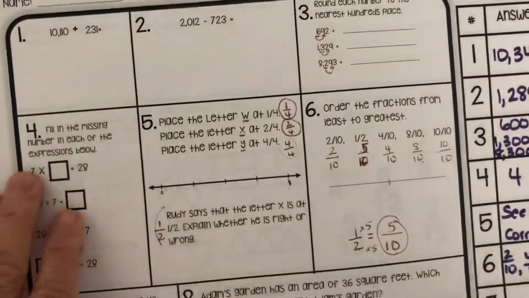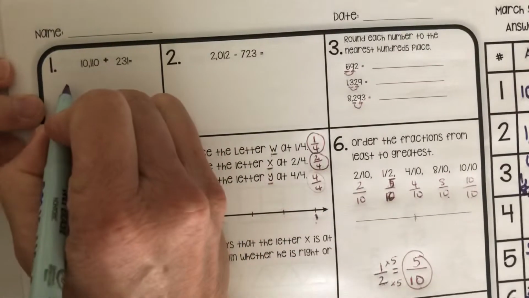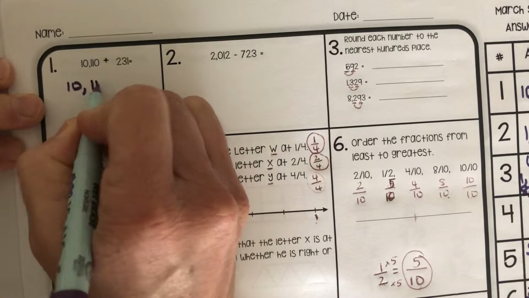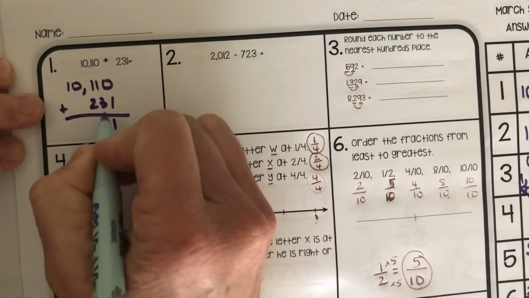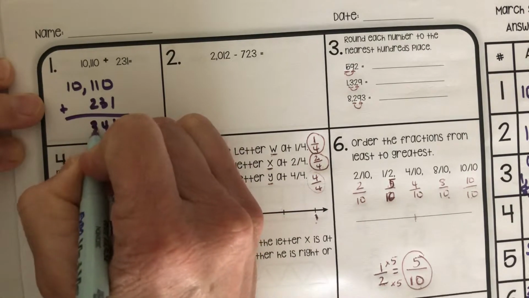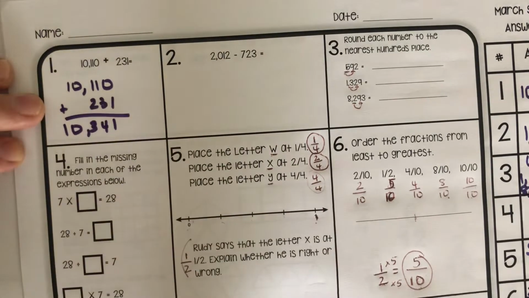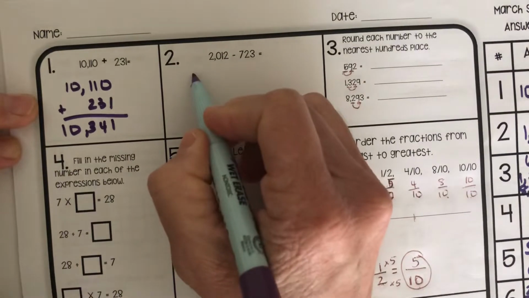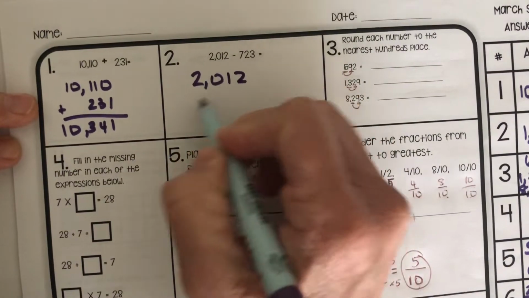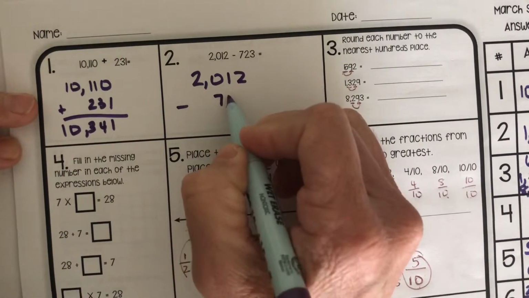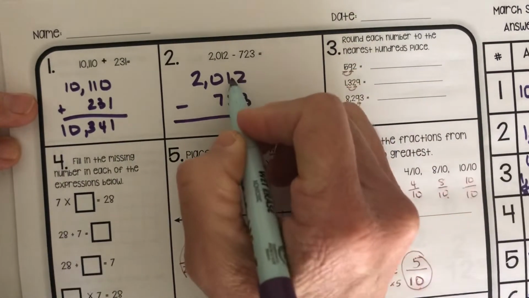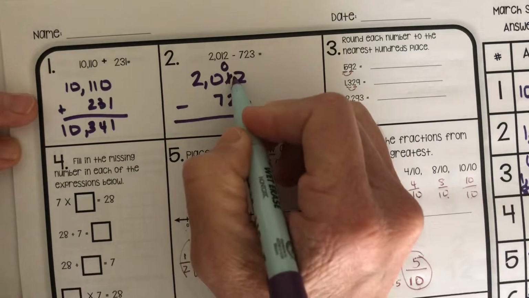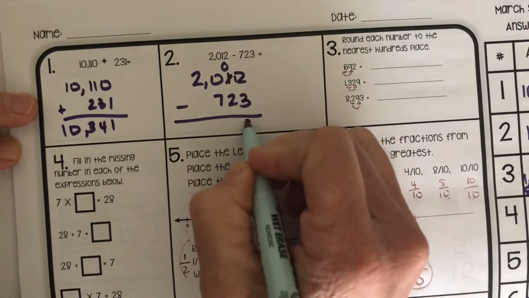Okay, so for number 1, 10,110 plus 231. So we got 1, 4, 3, and 10, 10,341. To subtract 2,012 minus 723, giving myself lots of room, I need to go next door. Give myself 10 more. 12 minus 3 is 9.